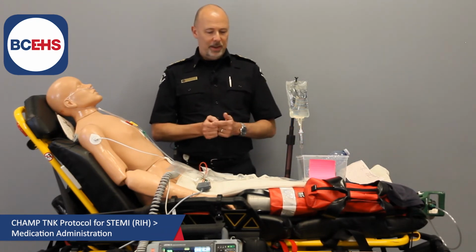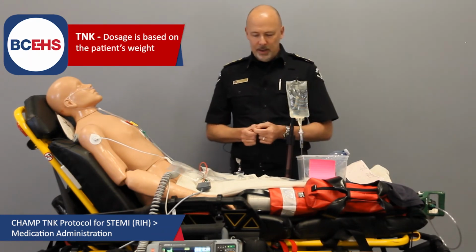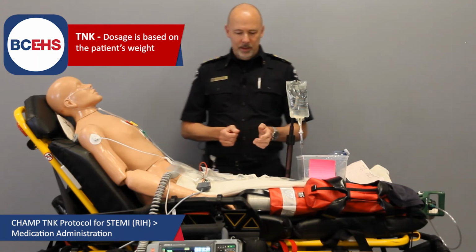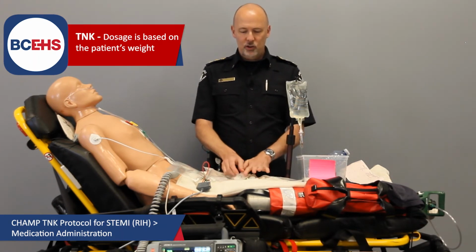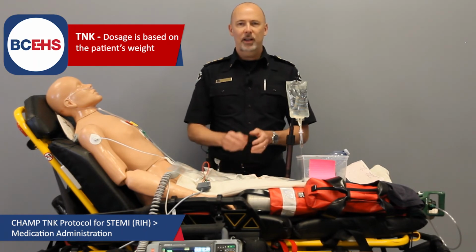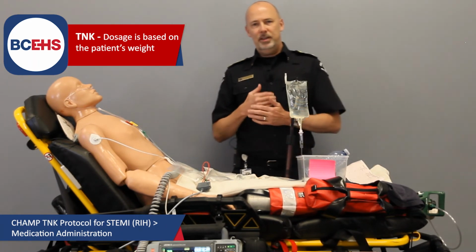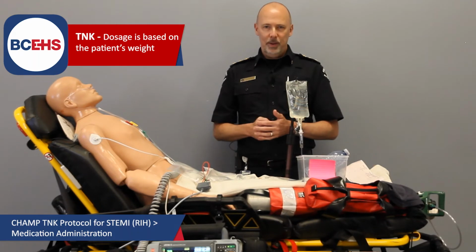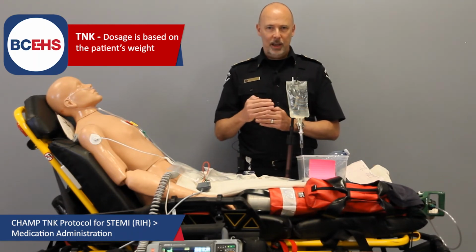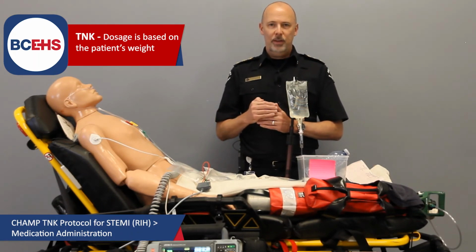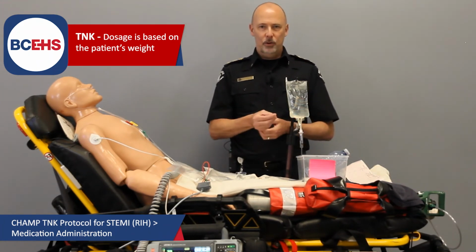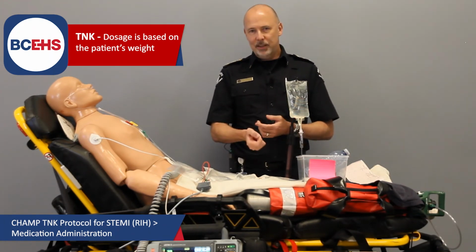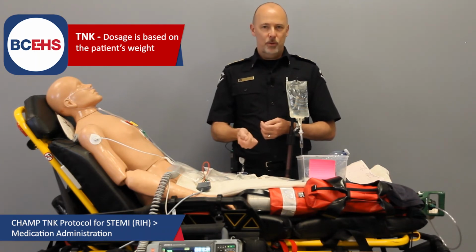The next medication you'll be given is the TNK. The TNK is in a bottle in the kit with a syringe as well as saline flush. And the TNK is also weight-based. There is a chart in your handbook which breaks down the weight-based dosing. It's basically 0.5 milligrams per kilogram. So if you have a 60 kilogram patient, your dose would be 30 milligrams.